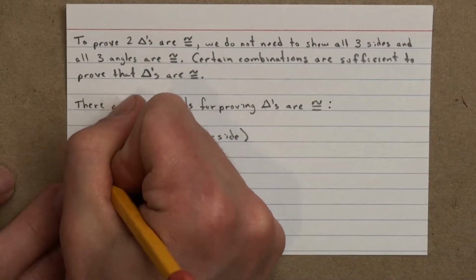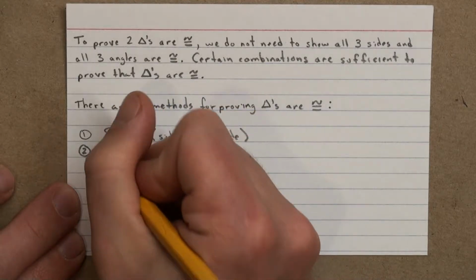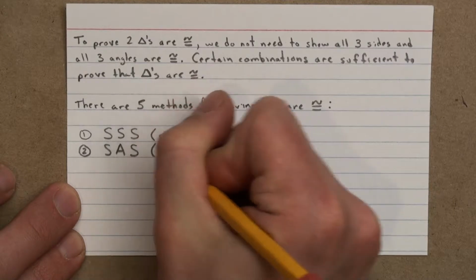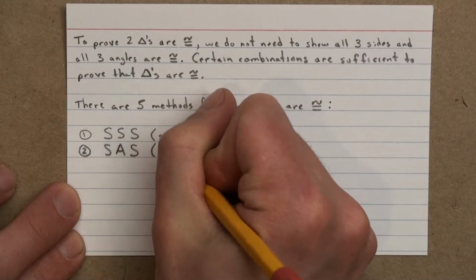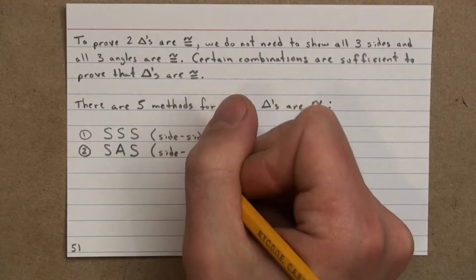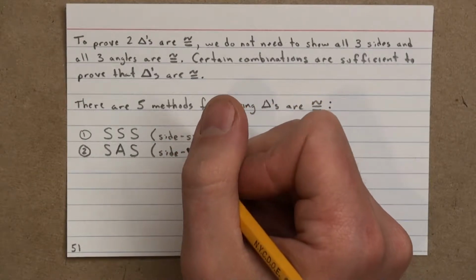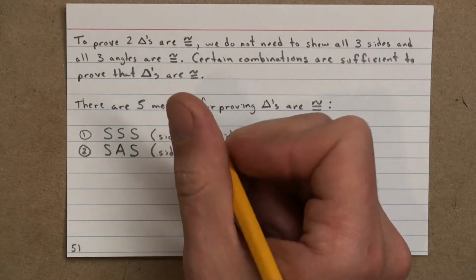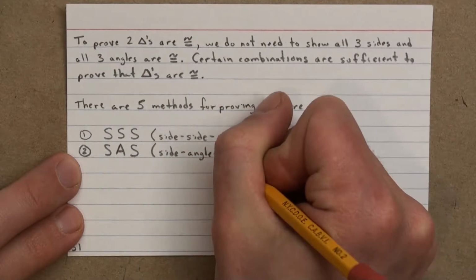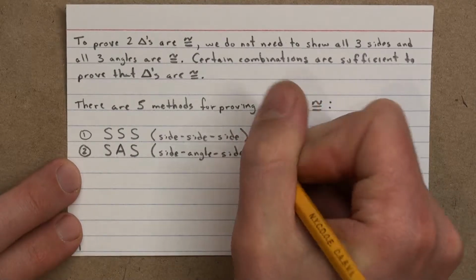Number 2 is SAS, and that would be side, angle, side.